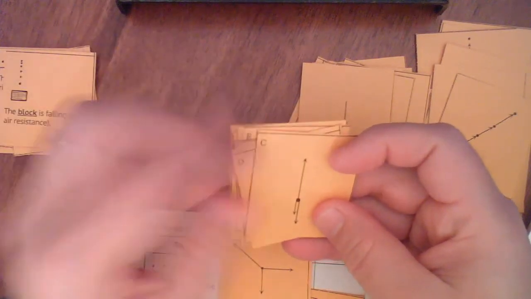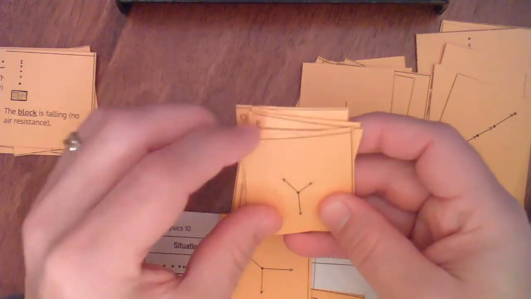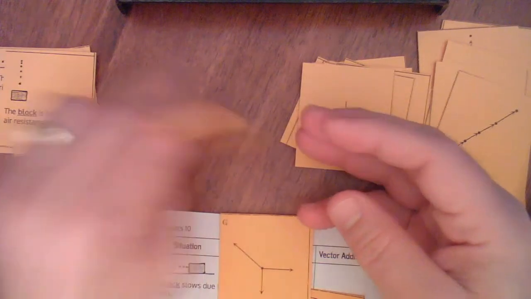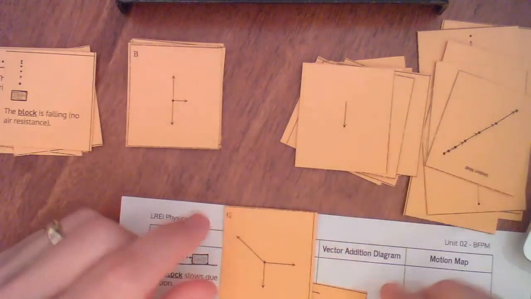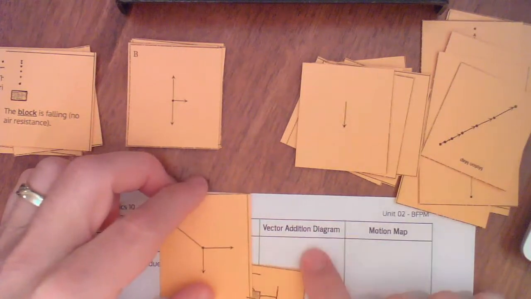And again, you're going to have to label the forces when you go through and draw them on your paper. So make sure that you're labeling your forces. Alright, so I think I'm through those. So now it gets into the vector addition diagram.